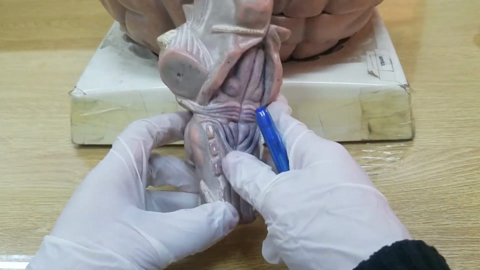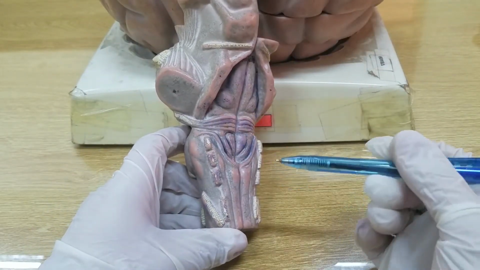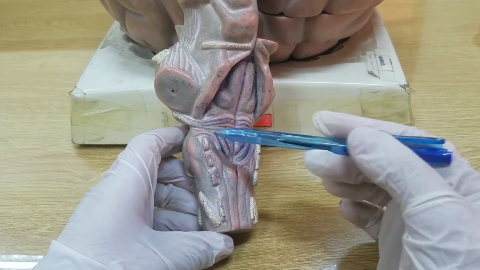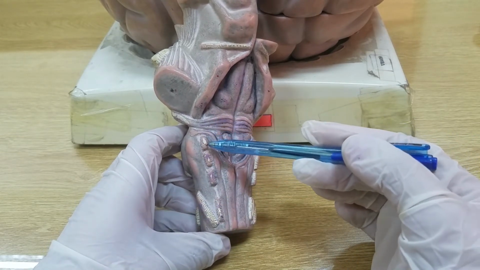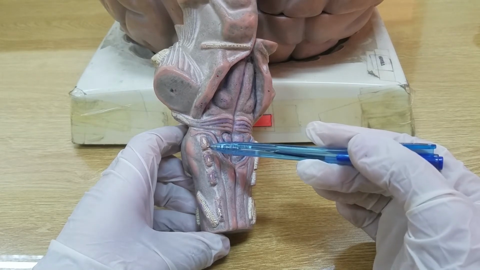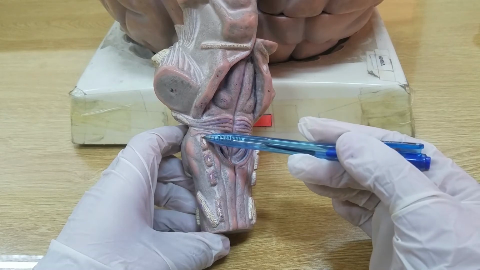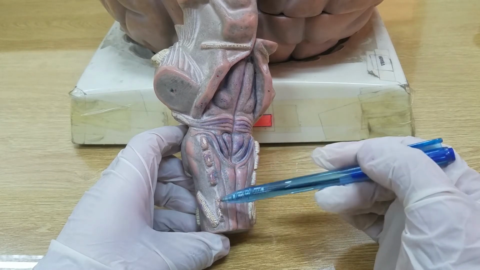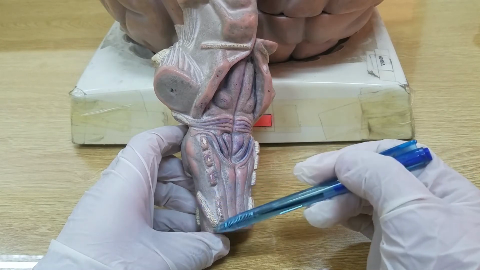If we move backwards, there are three nerves that emerge after the olives. Here the anatomic condition of the model is not appropriate, but the nerves that come out of it are the glossopharyngeal nerve, the vagus nerve, and then the branches of the accessory nerve.